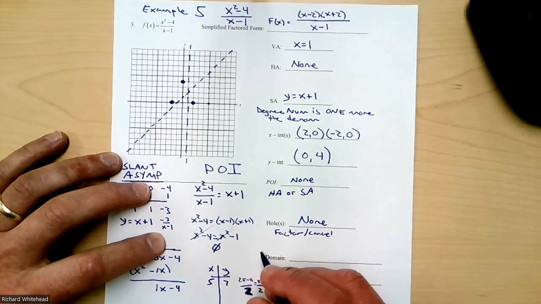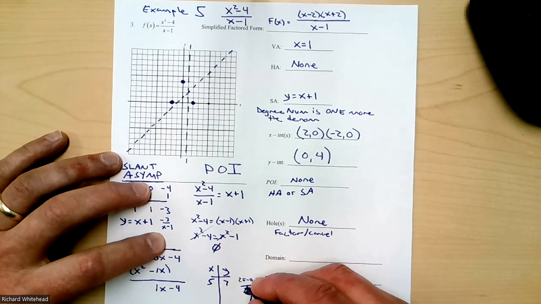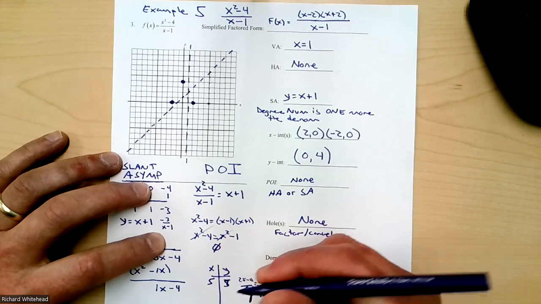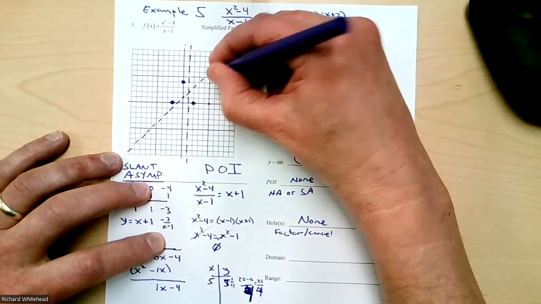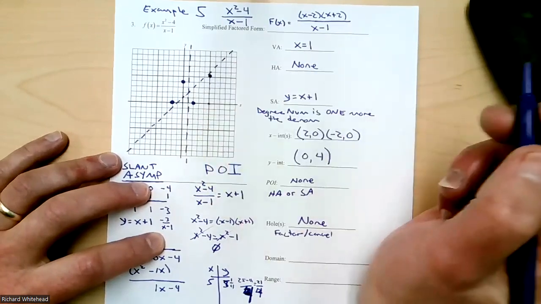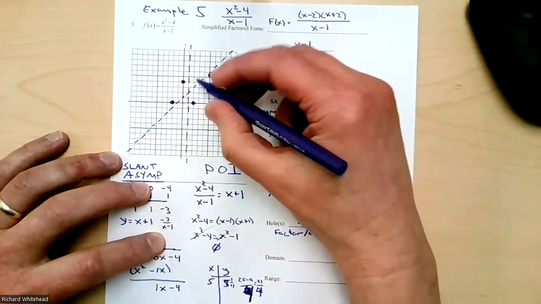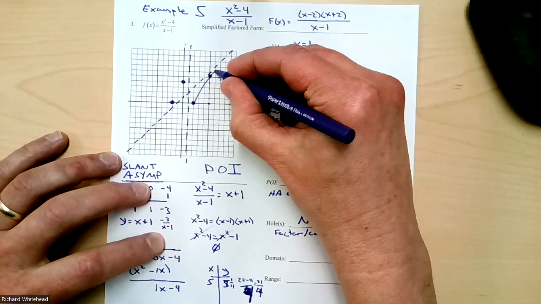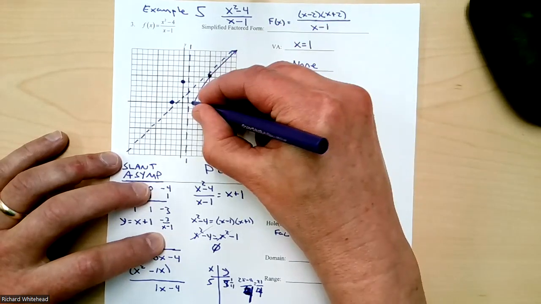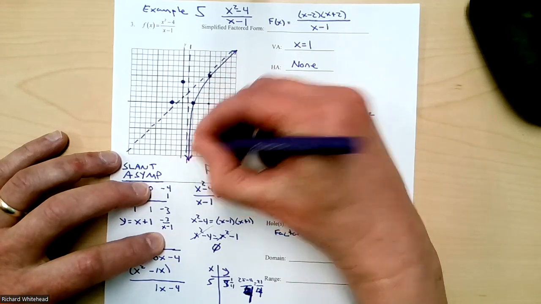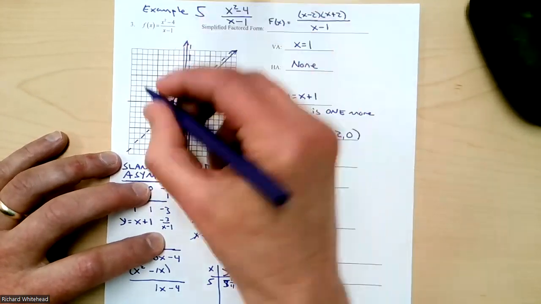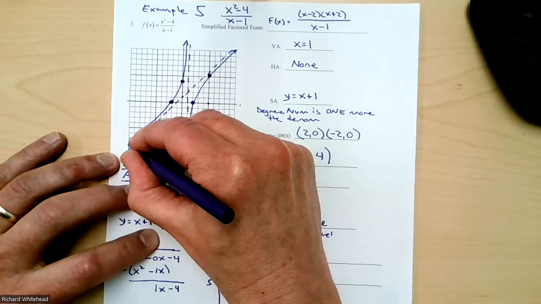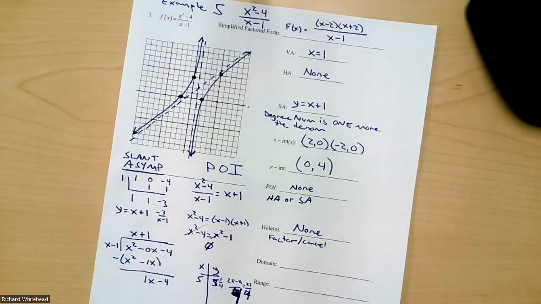Wait, 5 minus 1 is 4. Goodness, 5 minus 1 is 4. So it's 21 over 4, which is 5 1/4. So it'd be about right there. Point being, it's below the asymptote, so that's what we would expect. We would expect the curve to run inside the asymptotes. If you wanted to, you could do some test points here, but at this point, we would expect the curve to run inside the asymptotes like that.